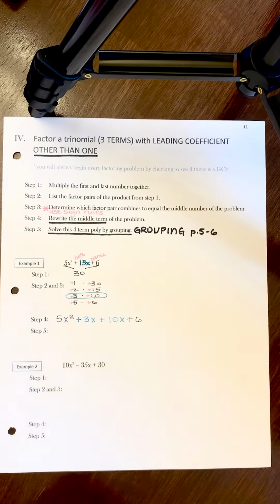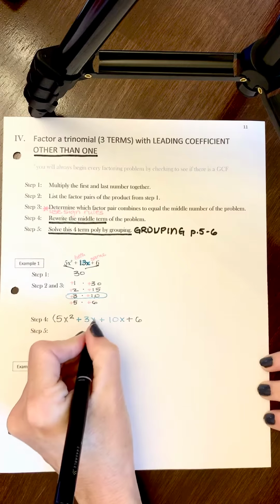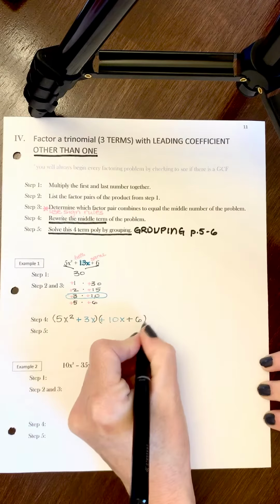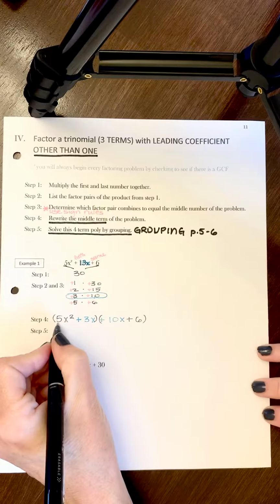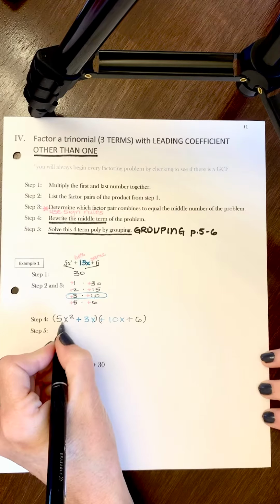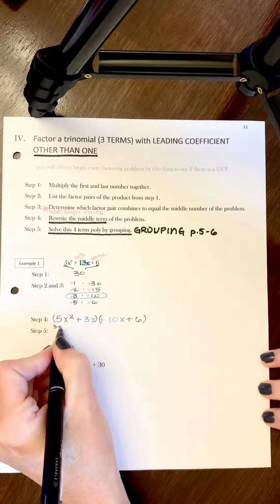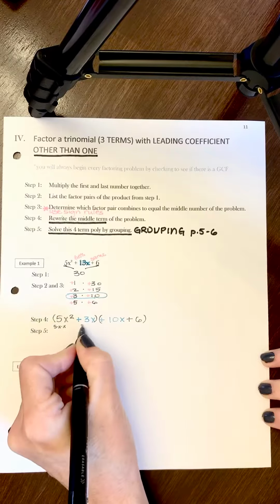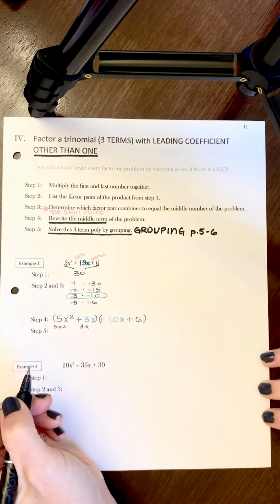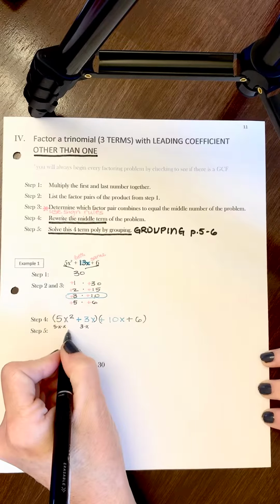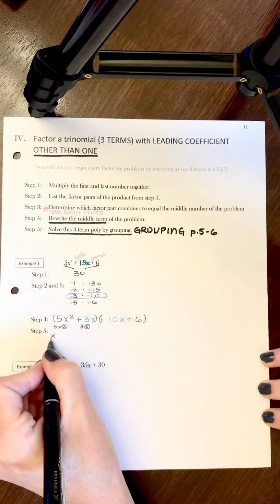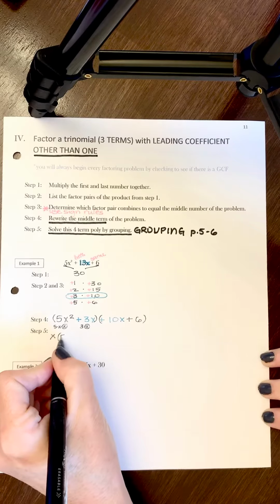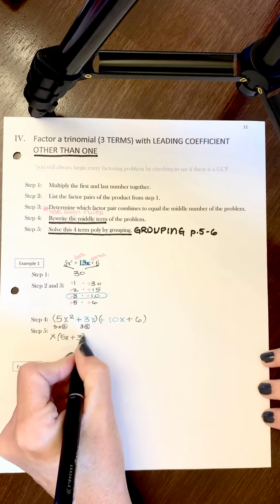Whenever you remember solving by grouping, you group the first 2 terms together and you group the last two terms together. And then we look for a common factor. So let me write the prime factors of this, which would be 5 times x. The prime factors of 3x are 3 times x. The only thing they have in common is an x, so I'm going to factor out an x, and I'll be left with 5x plus 3.